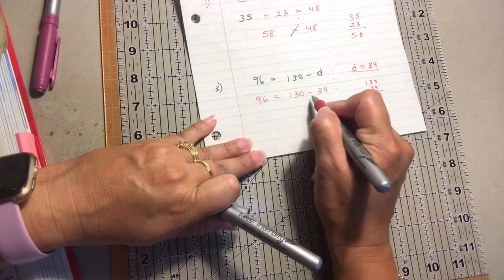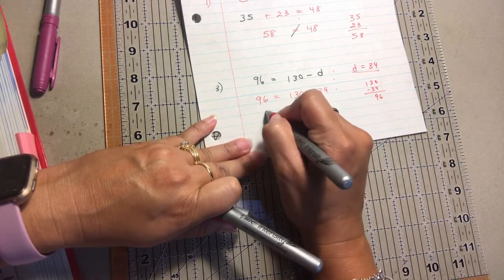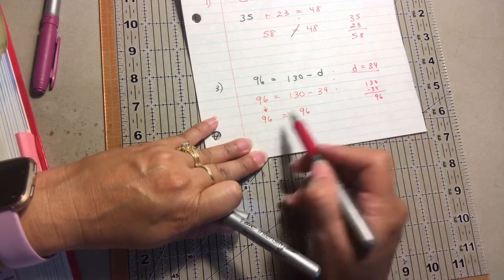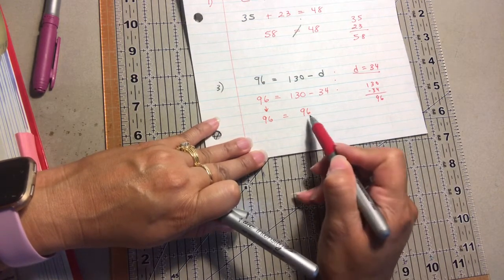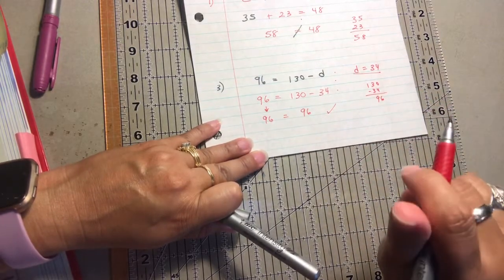Now, 130 minus 34 is 96. So now I'm just going to bring everything down. 96 is equal to 96. Well, 96 is equal to 96. So for problem number 3, this is your answer. It checks out. Your answer does check out.